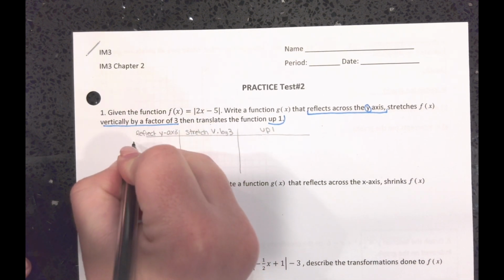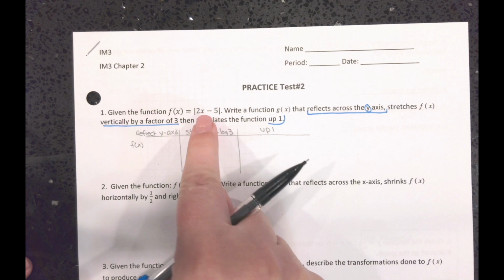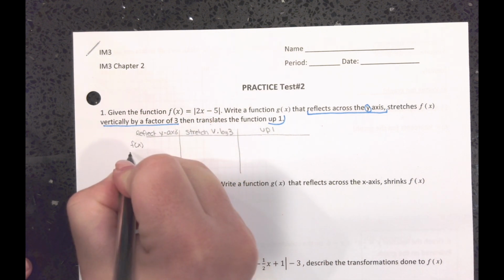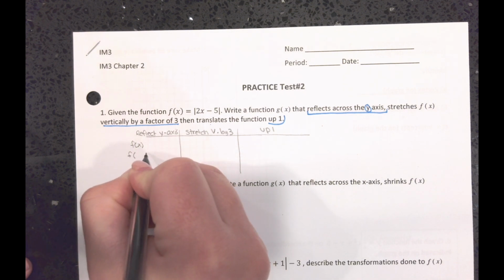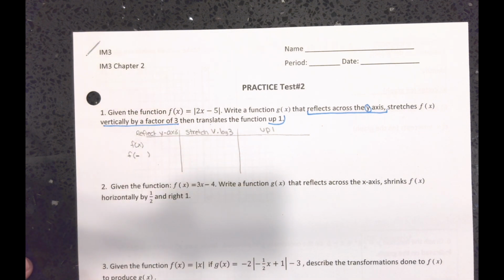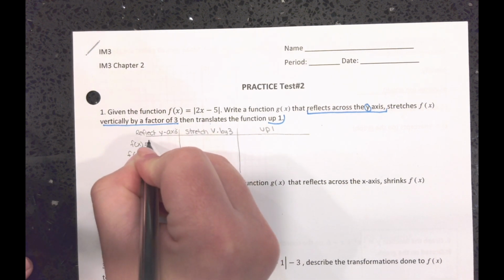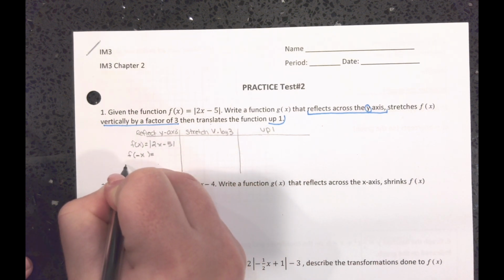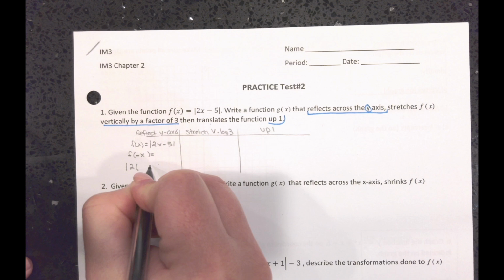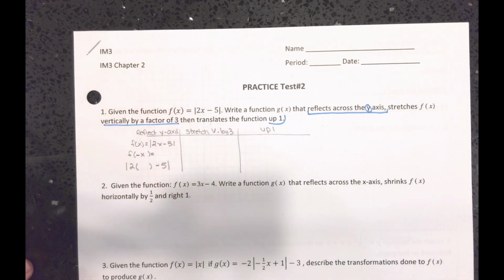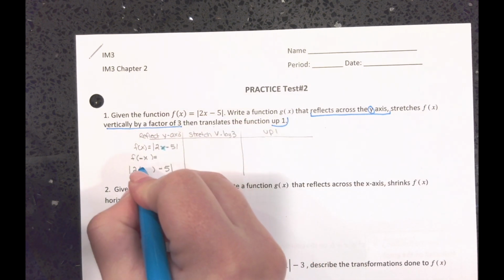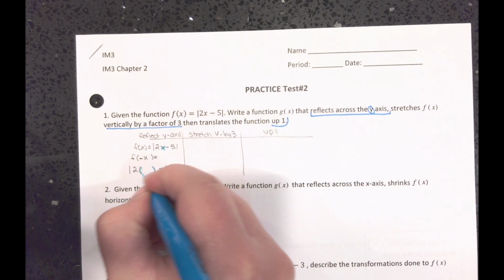When you work with these, I'm going to write f of x. Now, f of x is equal to the absolute value of 2x minus 5. We're going to ignore that for a few moments. When you write f of x, the y-axis reflection means that you're going to have a negative on the inside of the function. So when we have the absolute value of 2x minus 5, I am going to take the original x, and I'll highlight that for you. This is our original x.